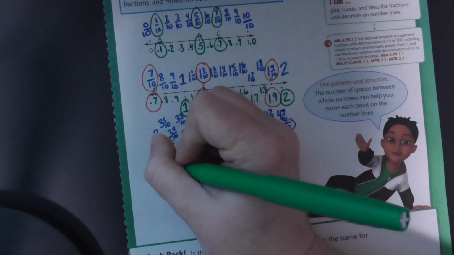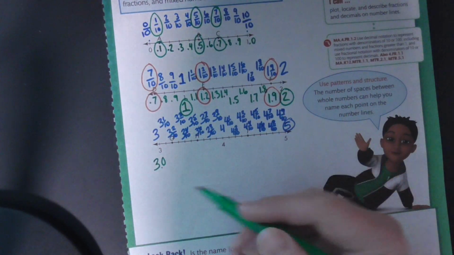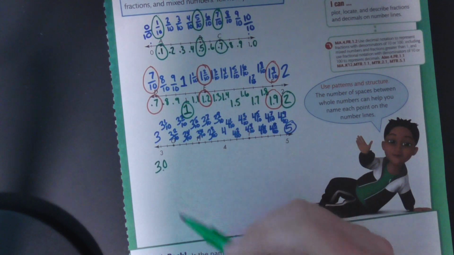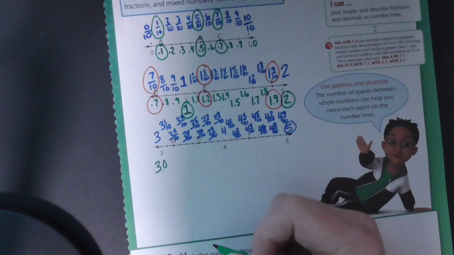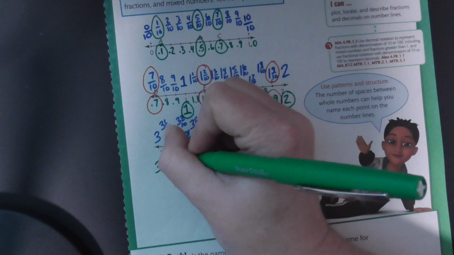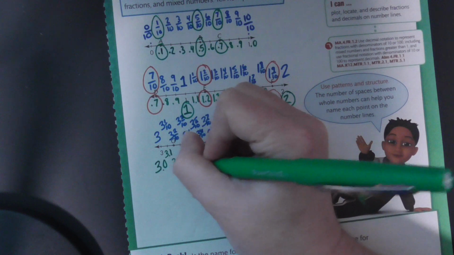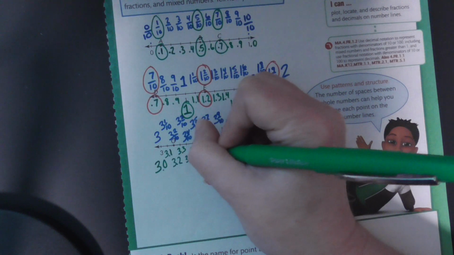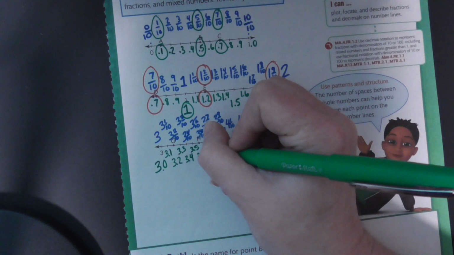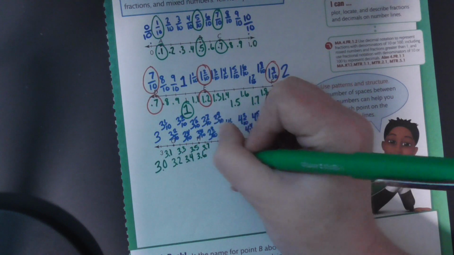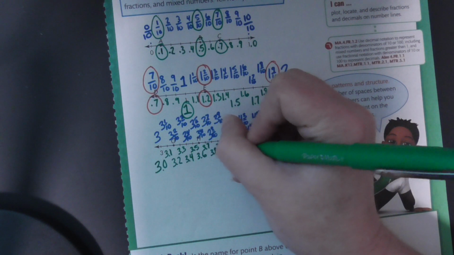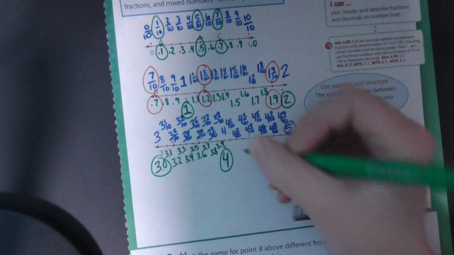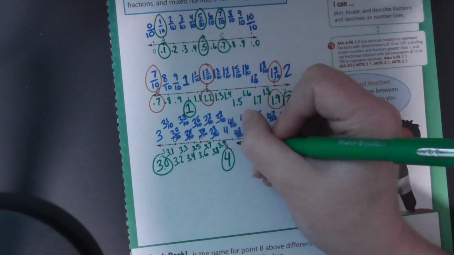So 3 as a decimal is just 3.0, because on the back of every whole number is an imaginary decimal and a placeholder 0. Now we've got 3.1, 3.2, 3.3, 3.4, 3.5, 3.6, 3.7, 3.8, 3.9, and 4. So here's our whole numbers. And then we keep going all the way to our 5.